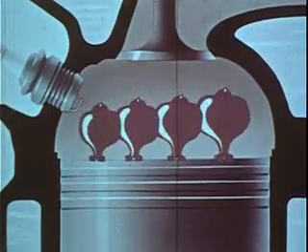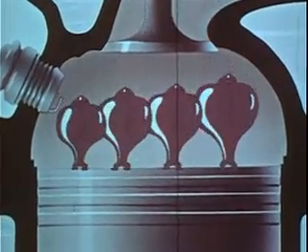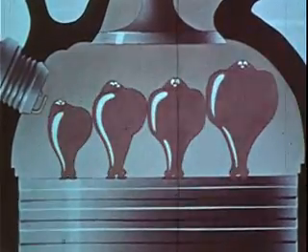Now, with gasoline made up of molecules that have been science-fashioned so that they have the required anti-knock quality, molecules that stay under control and work as a team, let's see what happens. Note in this case that the combustion is more uniform, and there is no knock.